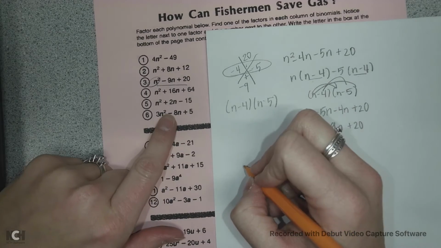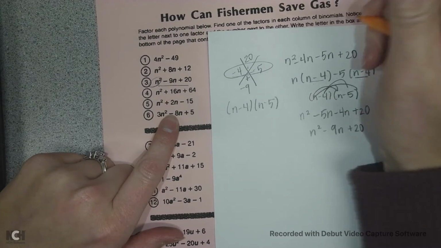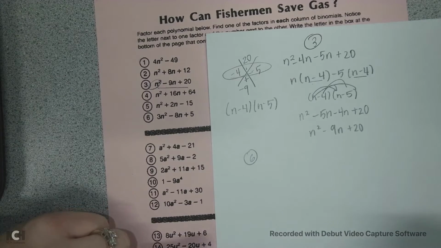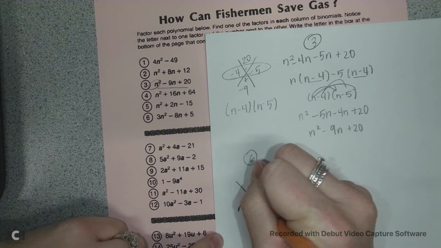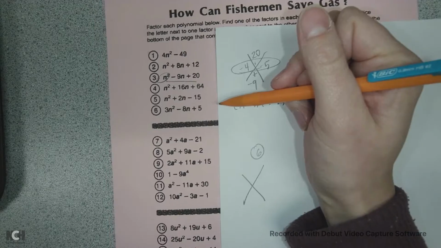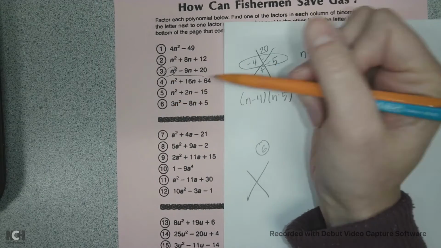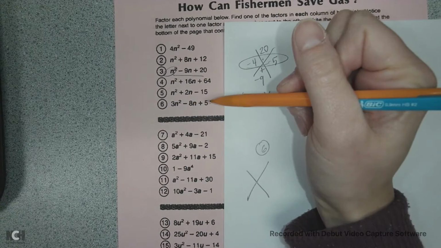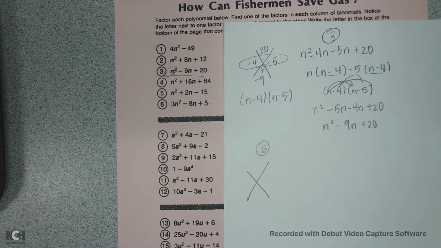So we have a leading coefficient. We're going to do number 6 now. Sorry, this was number 3. Number 6. Okay, so when you have a leading coefficient, when you have a big X, you're going to start by seeing if you have any greatest common factors. Well, 3 can't go into 8 or 5, so no greatest common factors. So now we need to big X it.